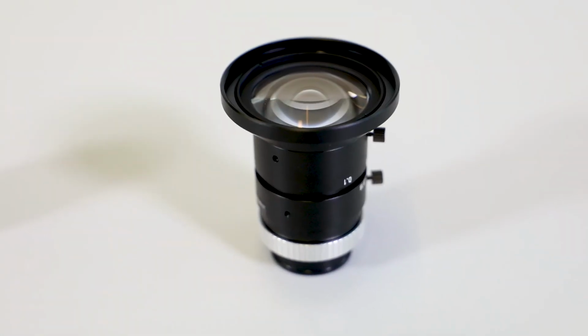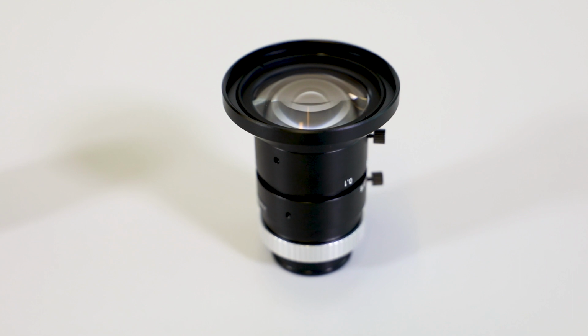Macro lenses are used to allow for very short working distances, 100 millimeters or less, and are less influenced by distortion and vibration than CCTV lenses. Keep in mind that because we must be 100 millimeters or less from the inspection object, we will have a limited field of view as well as a limited ability to focus.